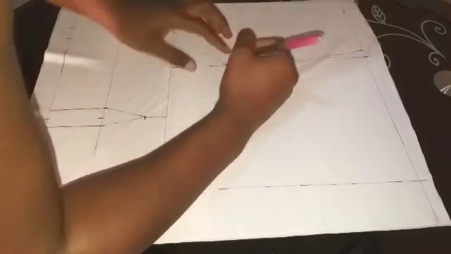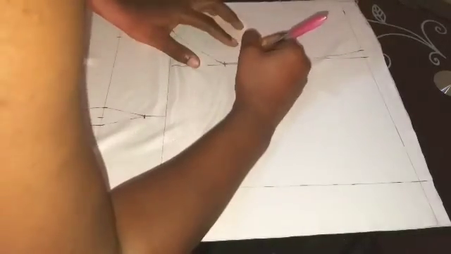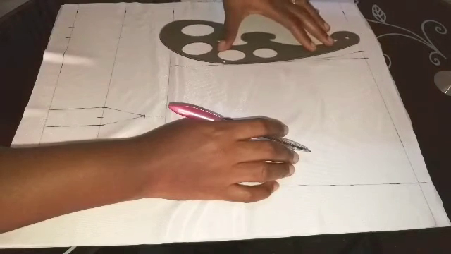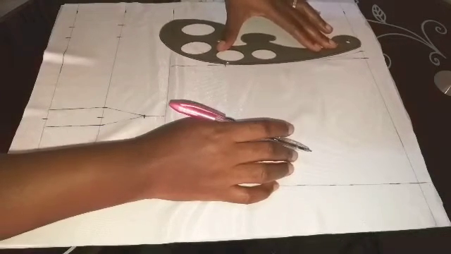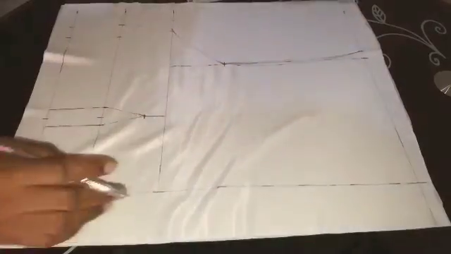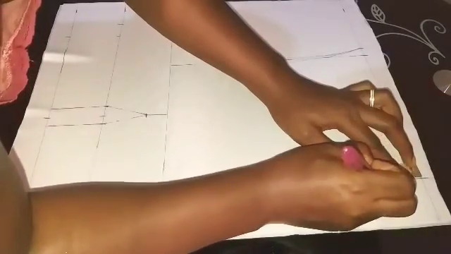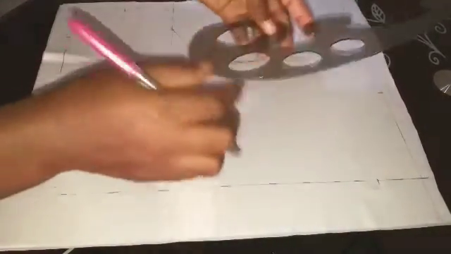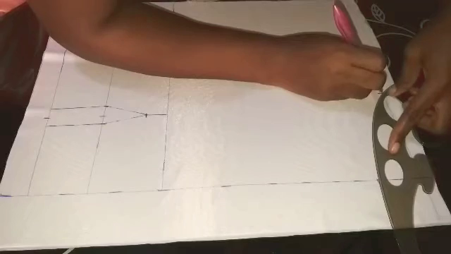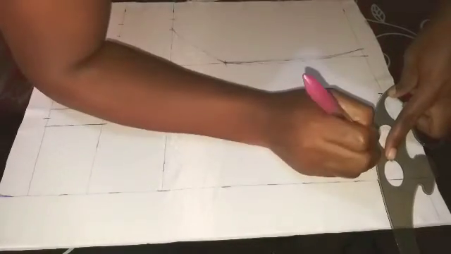And of course, the armhole we are joining from where the full bust point was measured, from the full bust measurement to that 3-inch point that was made on the shoulder line, then to the 1/2 an inch point. So after that, the next thing we are going to do is to mark our neck hole. Now my neck hole is still 5 inches in width, but the depth is 2 inches, because this is for the back neckline, and the back is usually higher than the front most times.